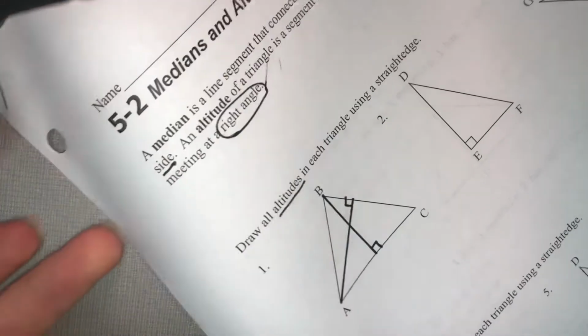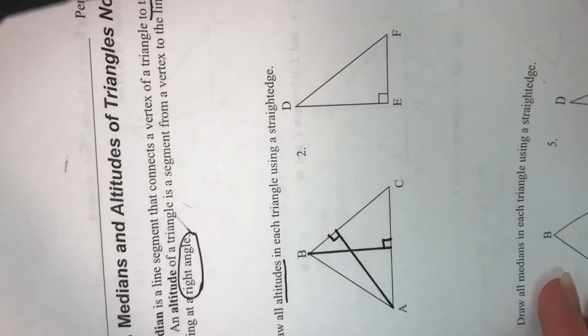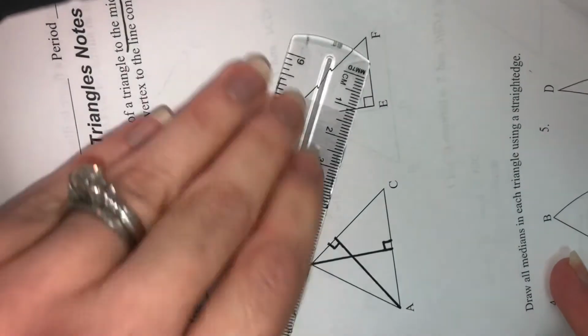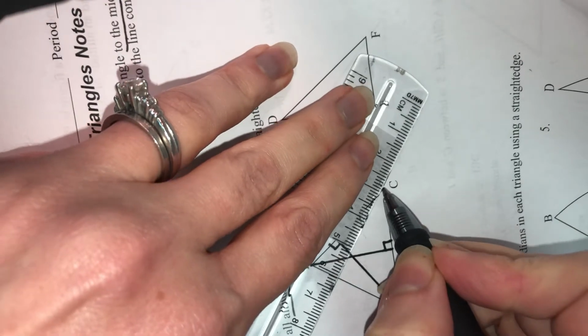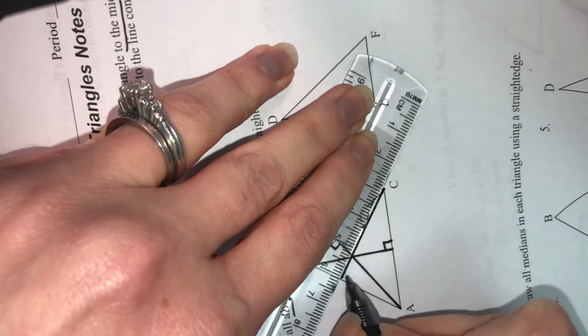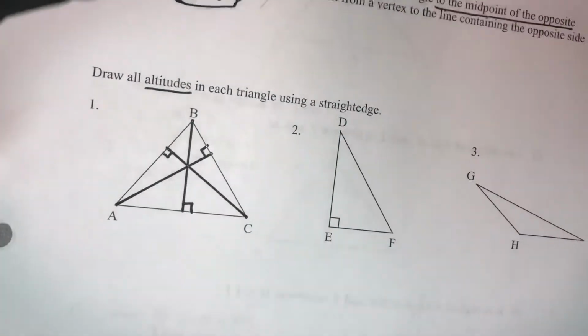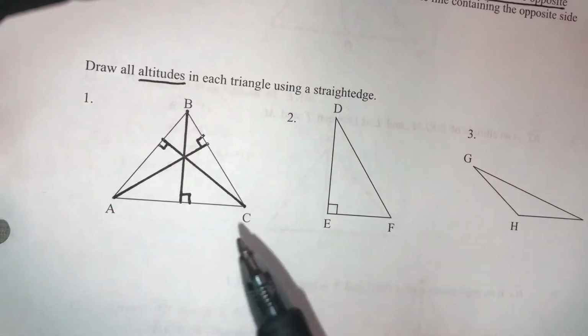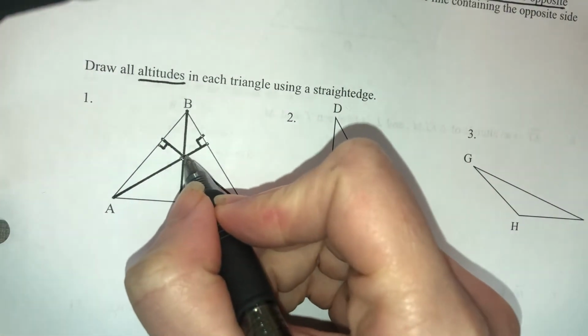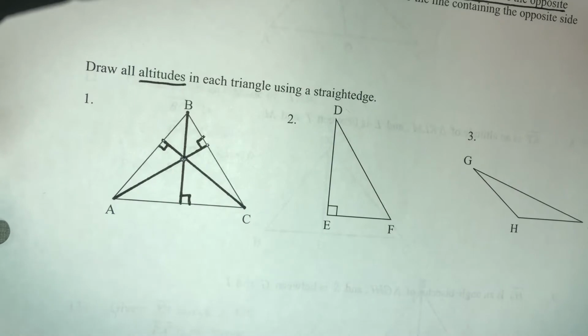And additionally, if we started with point C, being the vertex we were going from, to the line AB, it would look like this. And there's our third altitude of this triangle. So depending on which side you're using as your vertex to begin from, you can create 3 different altitudes on this triangle. Notice, if we do this accurately, they all intersect at a common point.